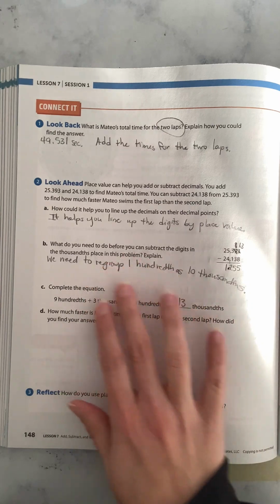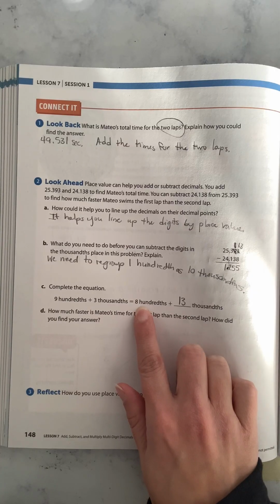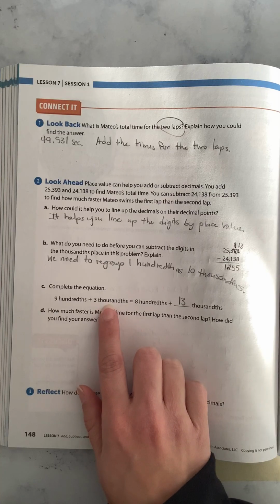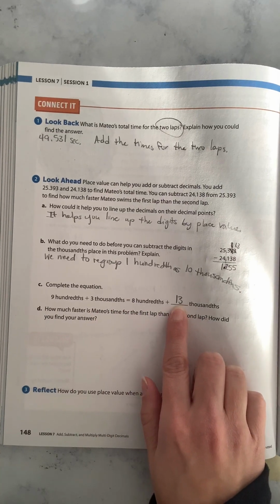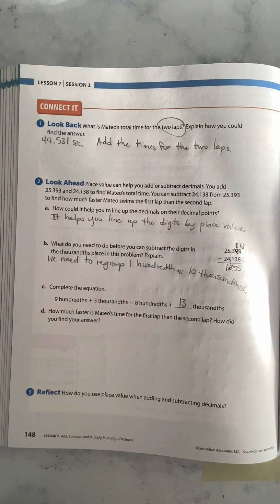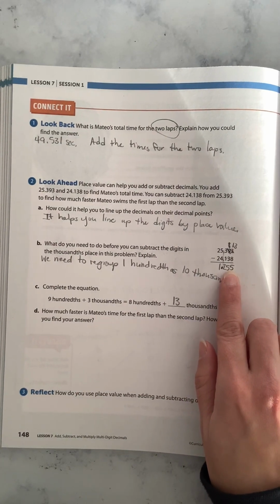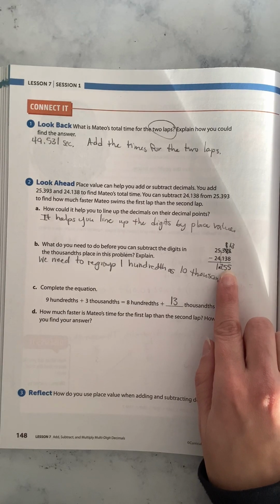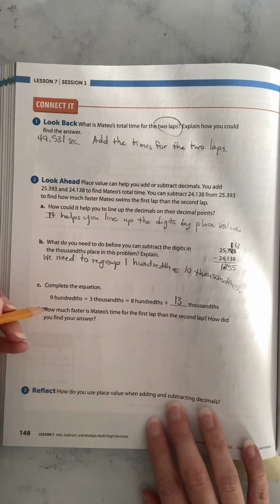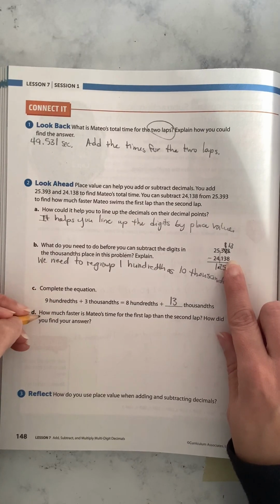That's how we're regrouping. We're bringing that 9 hundredths, we're bringing one of those over, right? And turning it into 8 hundredths. And we're adding those 10 units to the thousandths place. So that gives us 13 thousandths. All right, how much faster is Mateo's time for the first lap than the second lap? And how did we find our answer? Once we figured this out up here, we were able to work through and add or subtract the digits that have the same place value. So doing that, we lined up the digits by place value, tenths, hundredths, thousandths. In this case, it really just went up to thousandths. But once you do it, you find your answer.